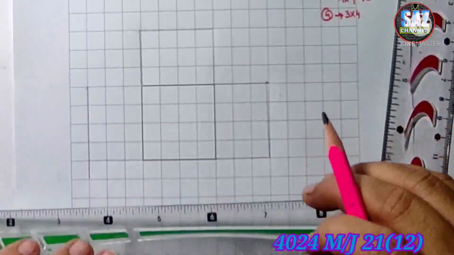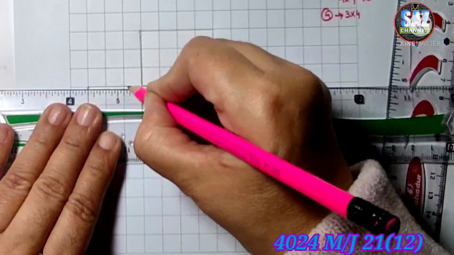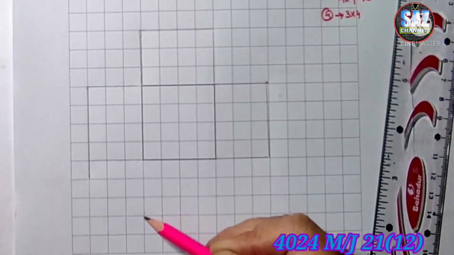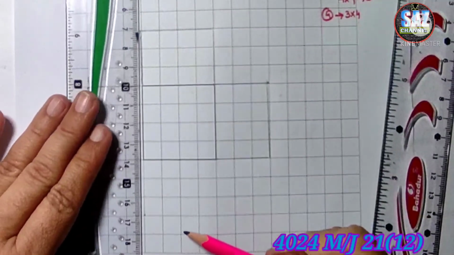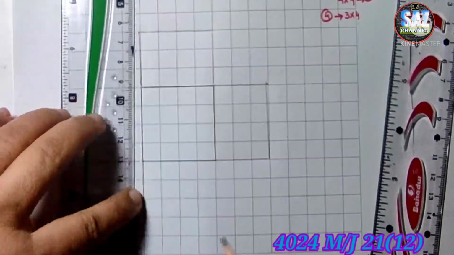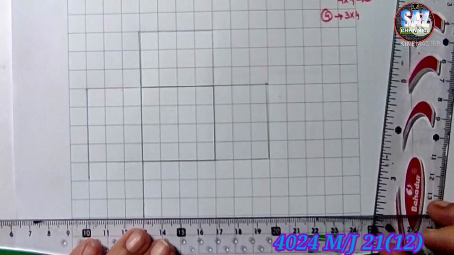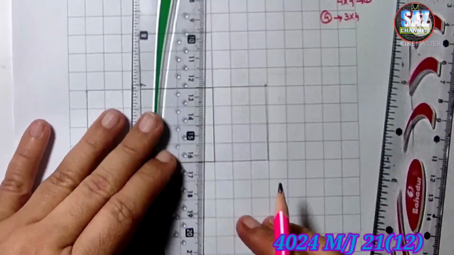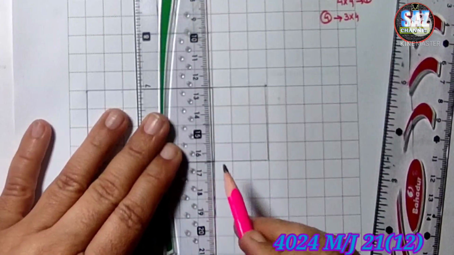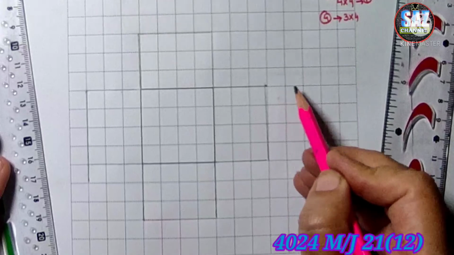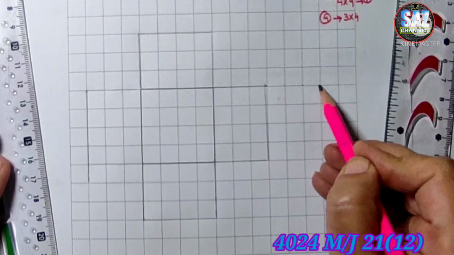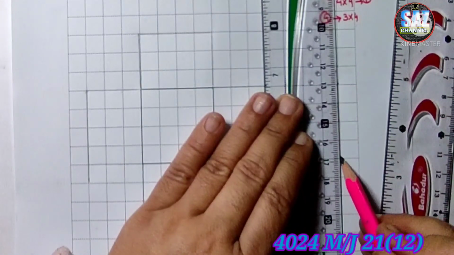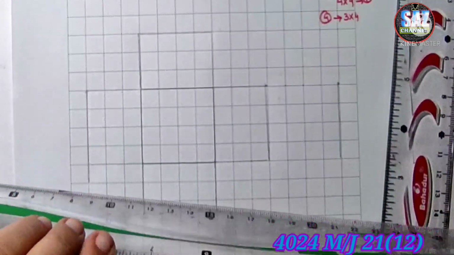So far we have constructed 1, 2, 3, 1, 2, 3, 1, 2, 3. Now a total of 5 faces are done. One face was done by the examiner for you, and one more, a square face, remains: 1, 2, 3 and 4. This is how you are completing your net.